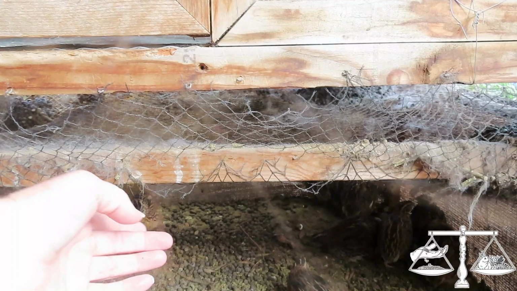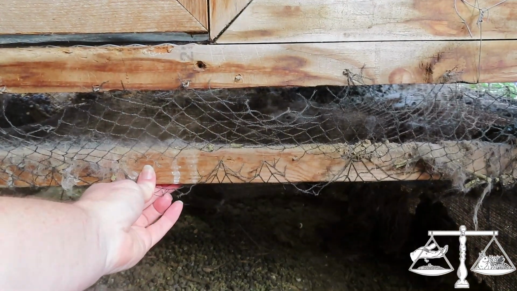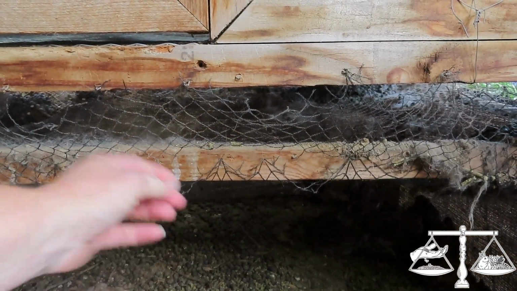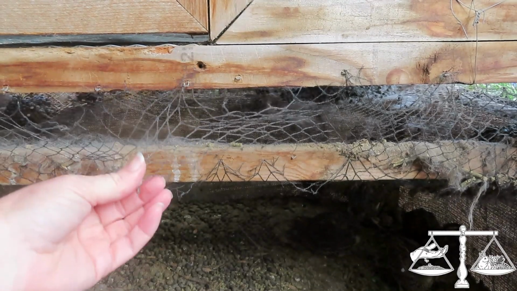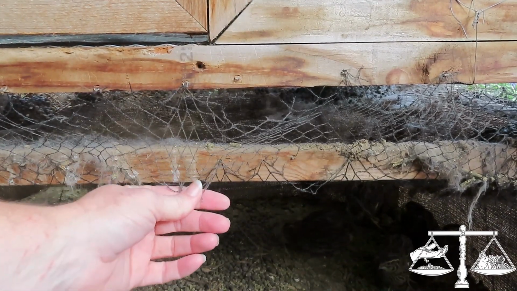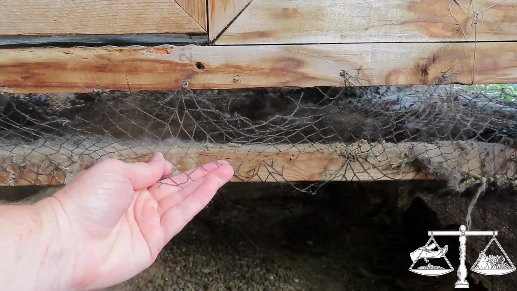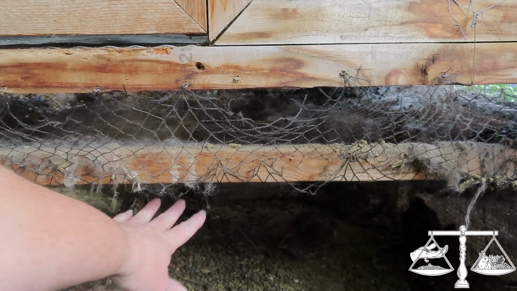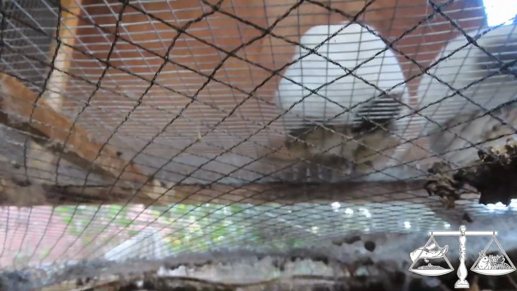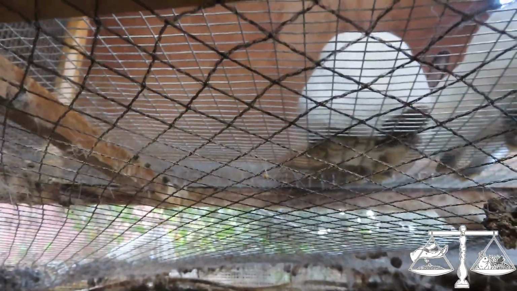Now I do have this extra danger right here of a bar, but it's one bar. So I have this aviary netting. I had to cut it to get stuff out. I have this aviary netting on the bottom, so it looks like this, and it's strung on the bottom. All right, so there's the bunnies right there, and that's the aviary netting.